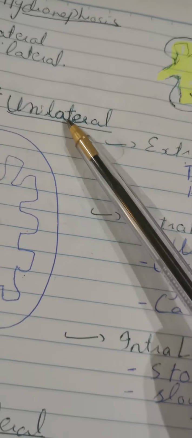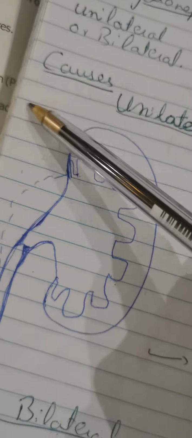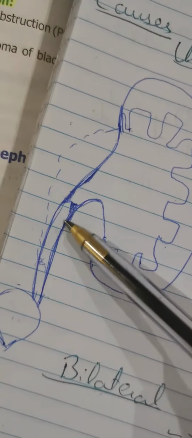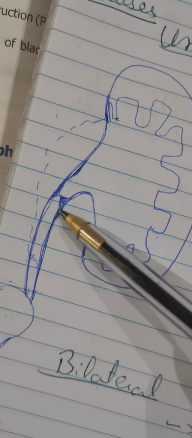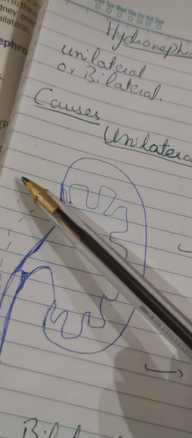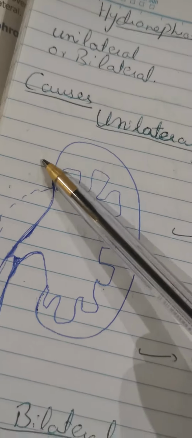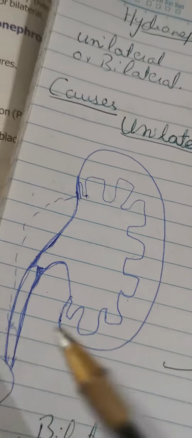Causes of unilateral obstruction are threefold. They may be extramural, intramural, or intraluminal. So the extramural cause will be tumors of the adjacent structures and retroperitoneal fibrosis.